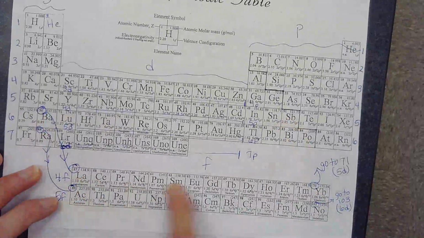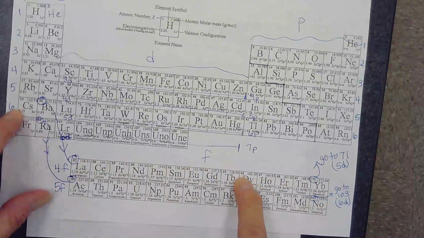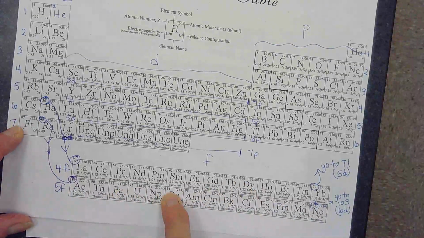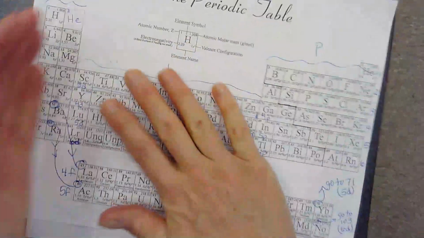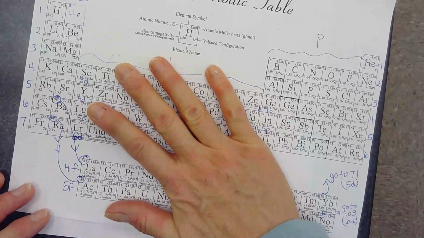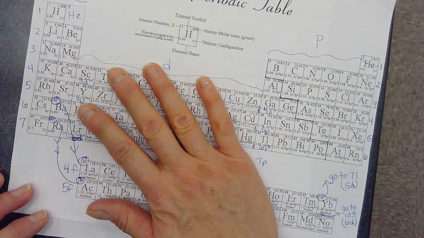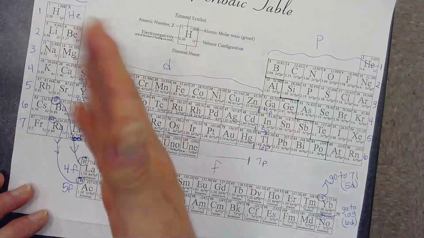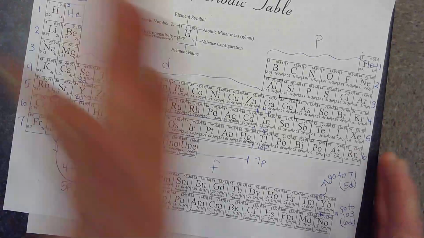Now, what is the outer energy level for everybody down here? 6 and 7. Yes? So everybody in this area has how many valence electrons? 2. Does that make sense? Everybody does. Now, I may ask you, and you will have to know for the next thing we're going to do, which is Lewis structures next week, you're going to have to know how to find valence electrons. So hopefully you've got that. Pretty simple if you can count to 8.